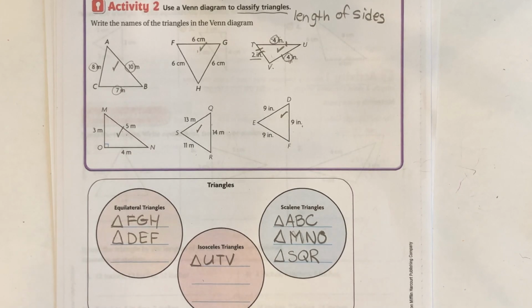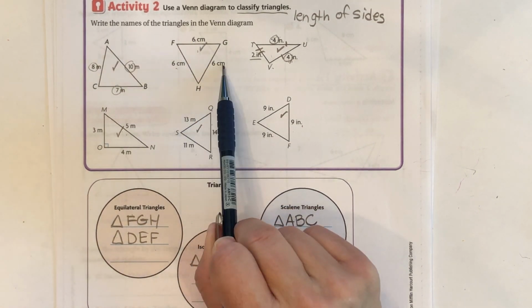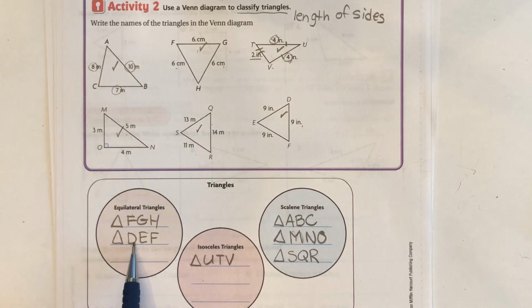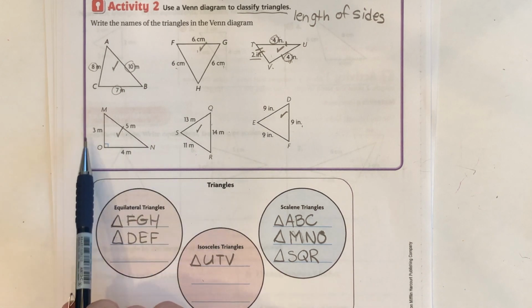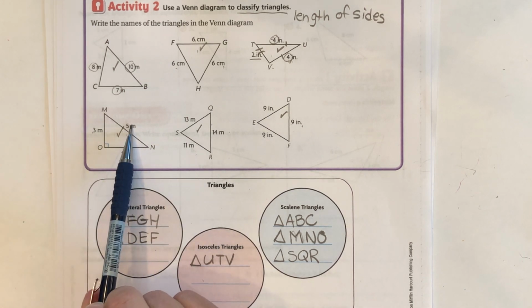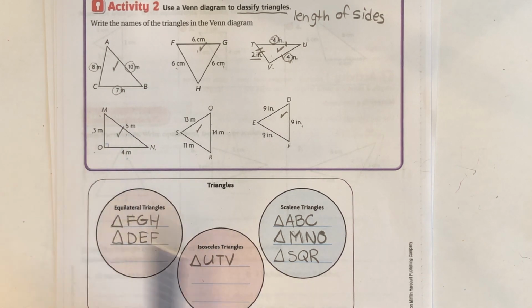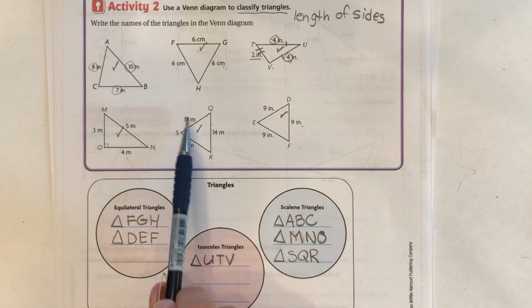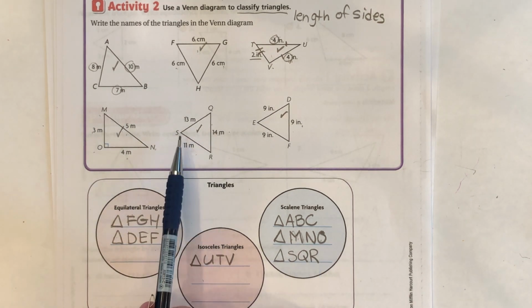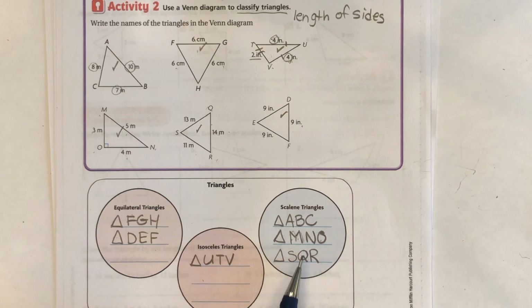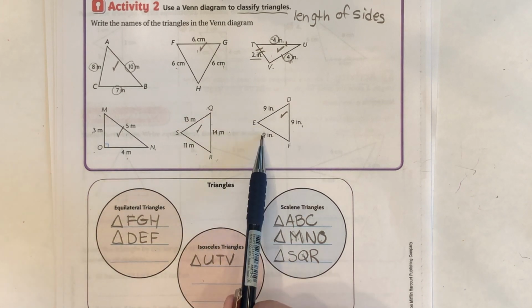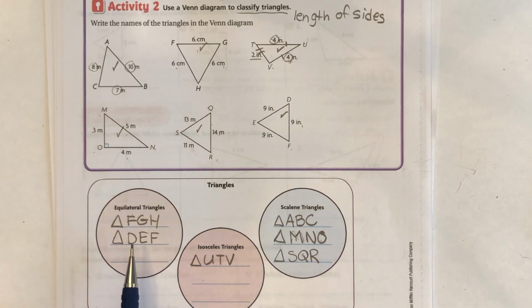Maybe it was bothering you that there weren't an equal amount in each of the circles below, but it's true. 6, 6, 6, all the same, equilateral, FGH. 3, 4, 5, all different, MNO, scalene. 11, 13, 14, all different, SQR, scalene. 9, 9, 9, all the same, DEF, equilateral.